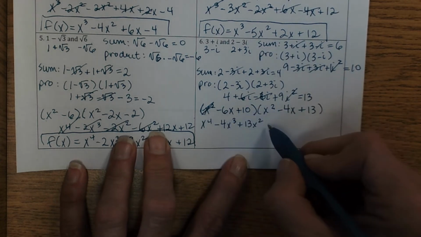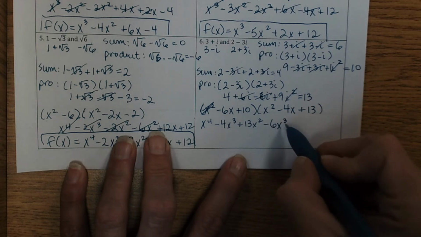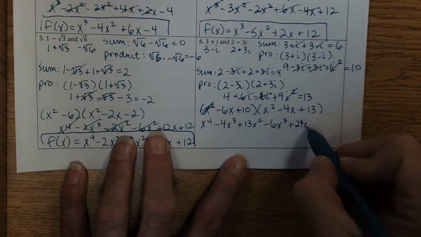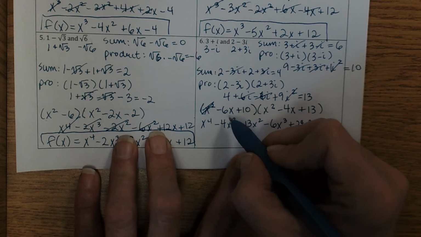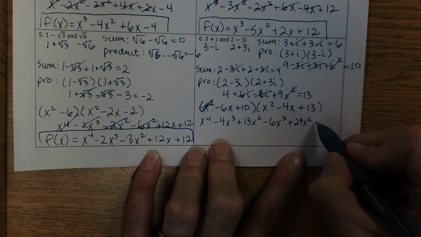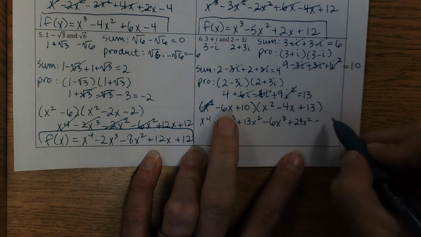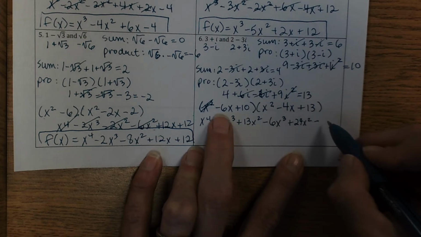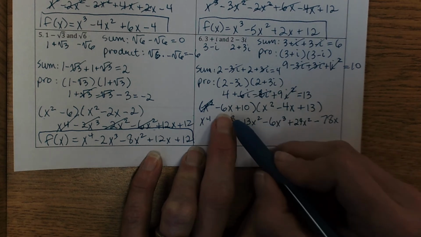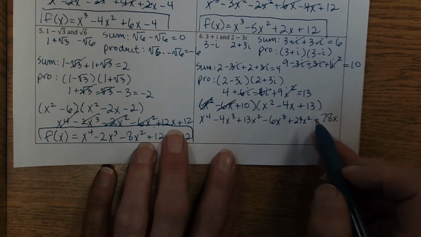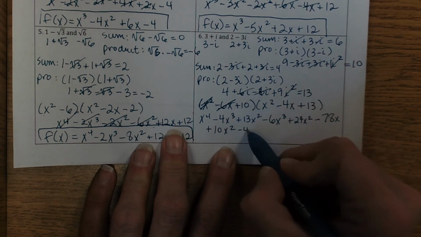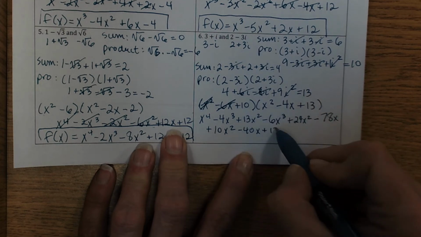Negative 6x times x squared is negative 6x to the third. Negative 6x times negative 4x is positive 24x squared. And negative 6x times positive 13 is, let's see, what is that? Oh, wait, yeah, that's right. That is negative 78x. Sorry, I did the negative 6 times everything, so now I'm going to do my 10. So plus 10x squared, that's minus 40x, and that's plus 130.